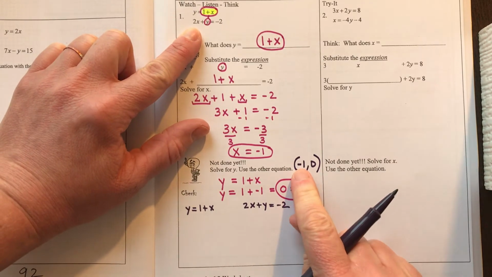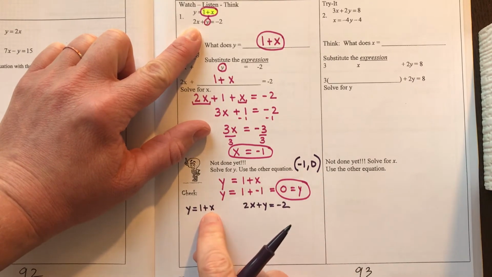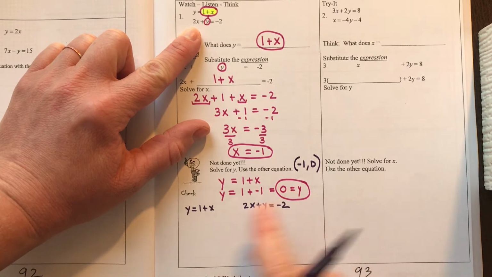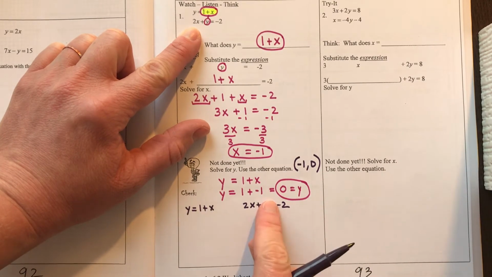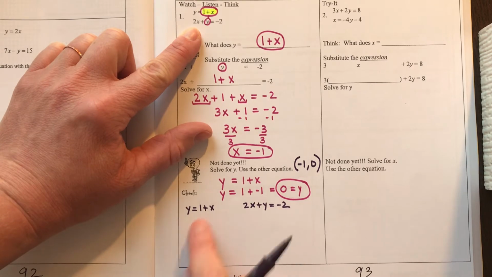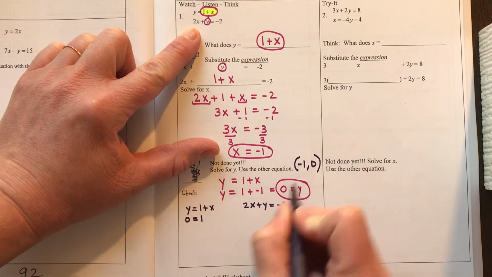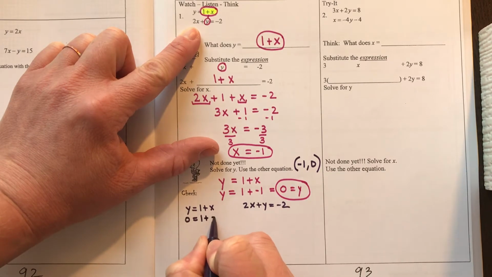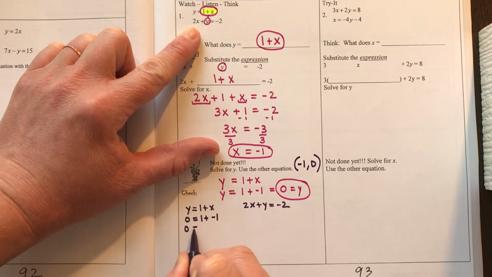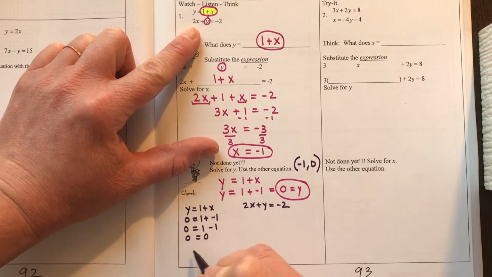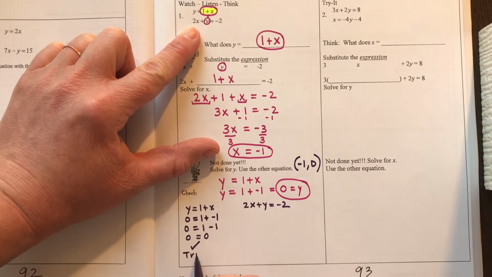I'm going to substitute in for my x value negative 1 and for my y value 0, and I'm going to do both of these equations and check that we have a true statement. If y is equal to 0, I'm going to put a 0 here. 1 plus my x value, which was negative 1. Does 0 equal 1 minus 1? Yes, 0 does equal 0, so that was true.